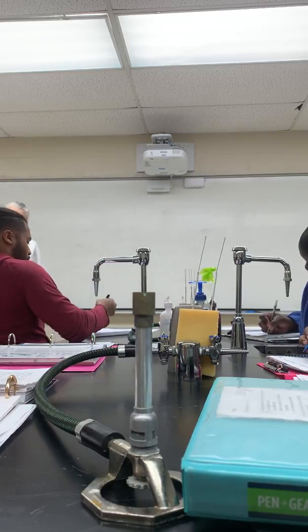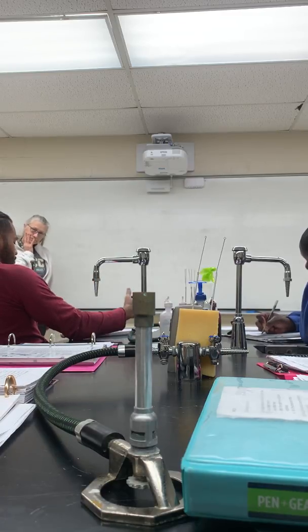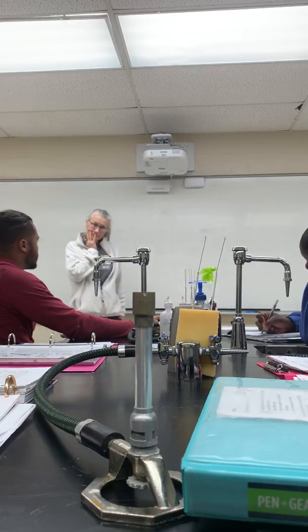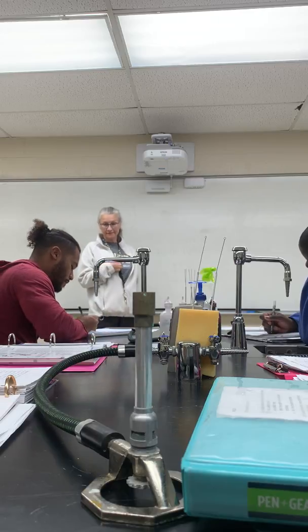So I have a question. If we forgot to use the iodine, would something that is actually gram positive end up looking like it was gram negative? Exactly. It would look gram negative.